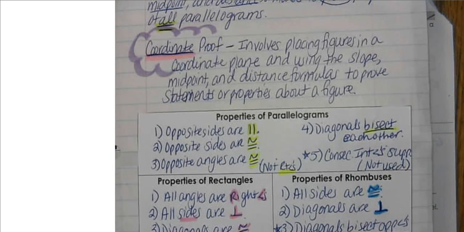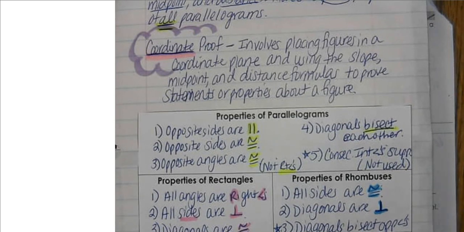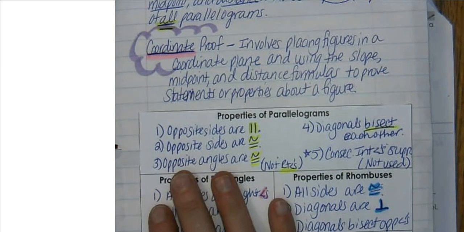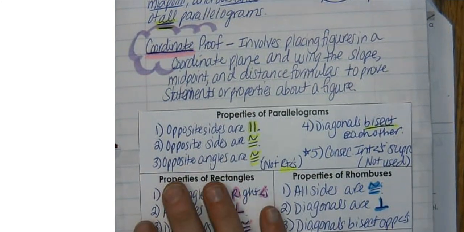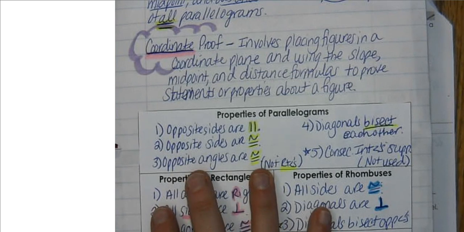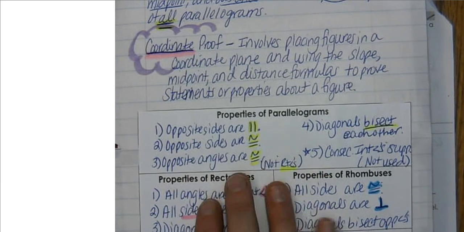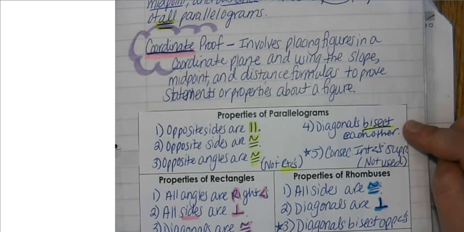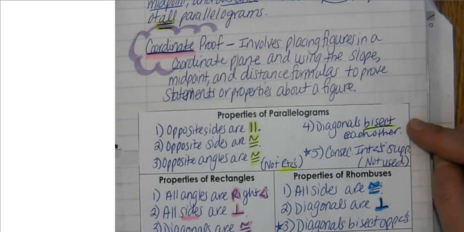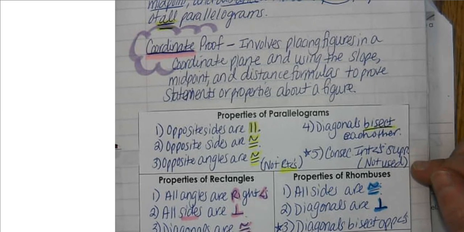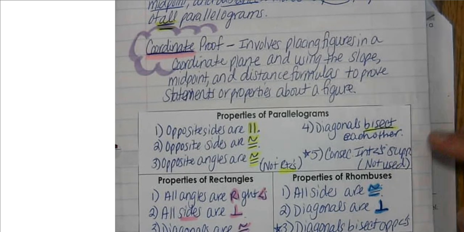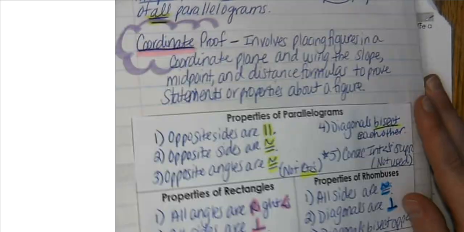So I might ask you to prove that opposite sides are parallel of this parallelogram, or that opposite sides are congruent, or that opposite angles are congruent but maybe not right angles. I might ask you to show that the diagonals bisect each other. I won't ask you in this lesson or in the remainder of this unit to prove that consecutive interior angles are supplementary. That's just not something that we do. So I want you to be aware of that.